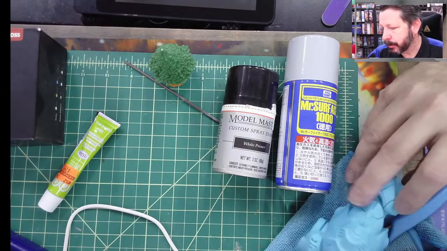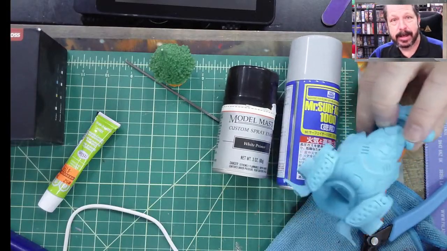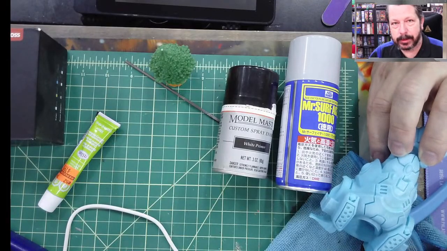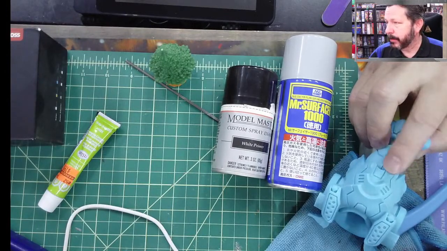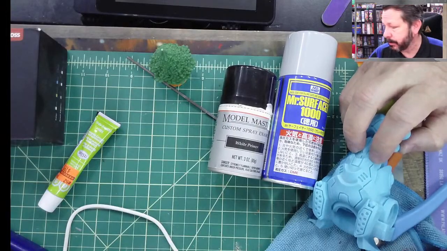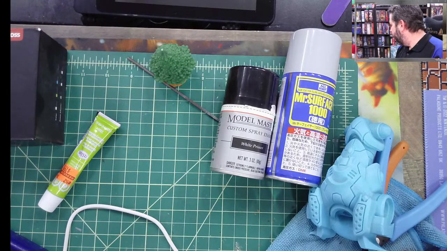I think the adhesion promoter for plastic is useful if you have a super smooth surface, like a lawn chair or something that's got a very smooth injection molding type surface. But for FDM prints, they have texture to them, and I've been fine with just the primer.